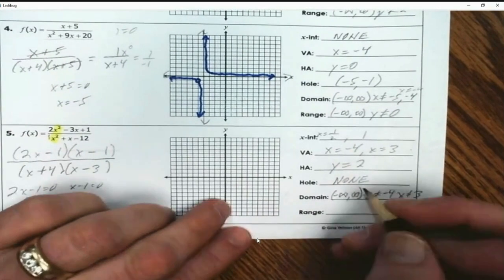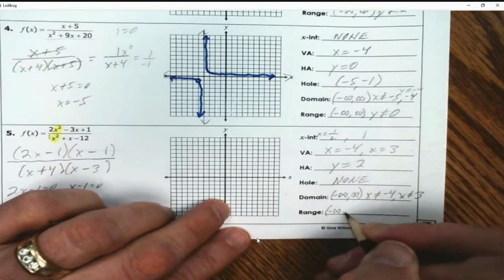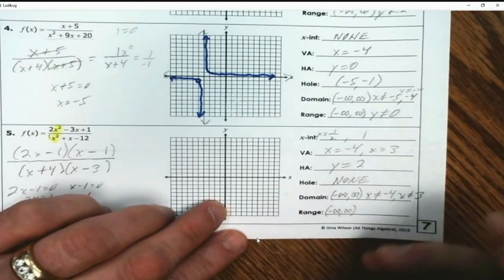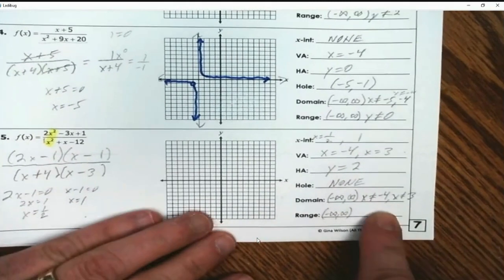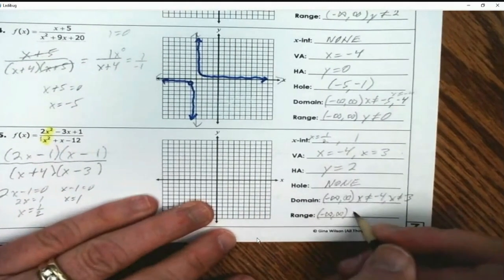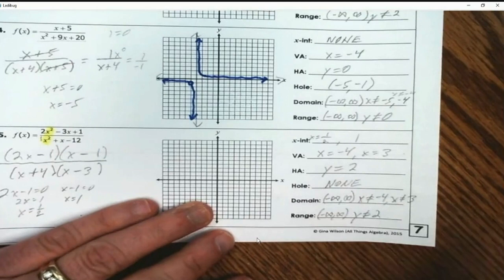Let's see. There's no holes to deal with. The range goes from negative infinity to infinity. Notice we're always doing negative infinity to infinity, but we have to say where it's not defined. y equals 2. y cannot be 2.